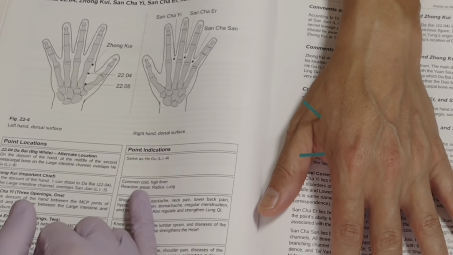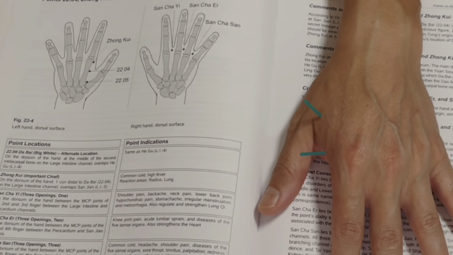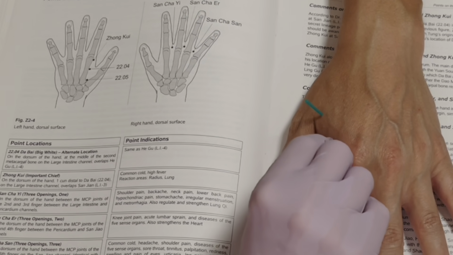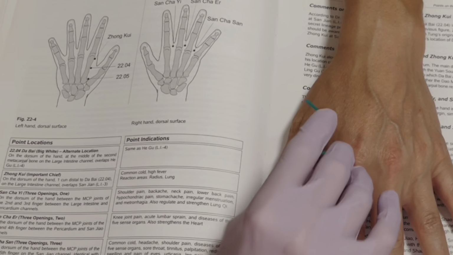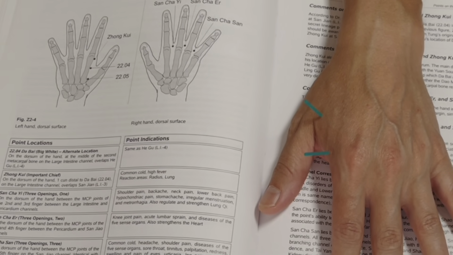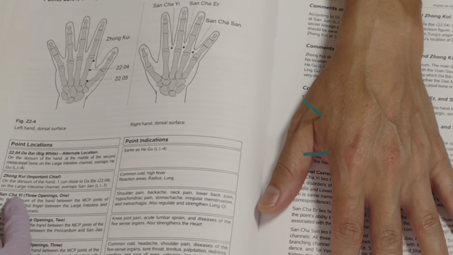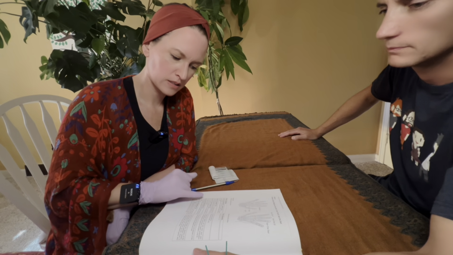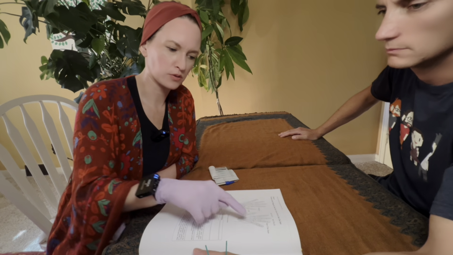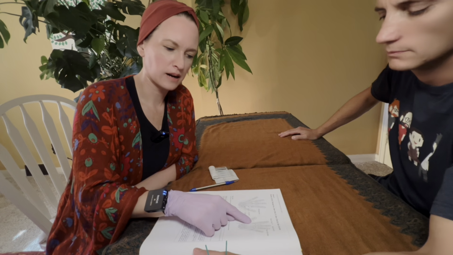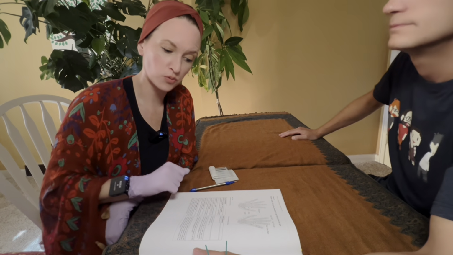Okay, so this one is for common cold, high fever. And I would say it's also a good one for sinus congestion. It's like right next to LI3 there. So, and then we have Sancha Yi, Sancha Air, and Sancha San. So these are a group of 3 points that I use a lot for back pain.